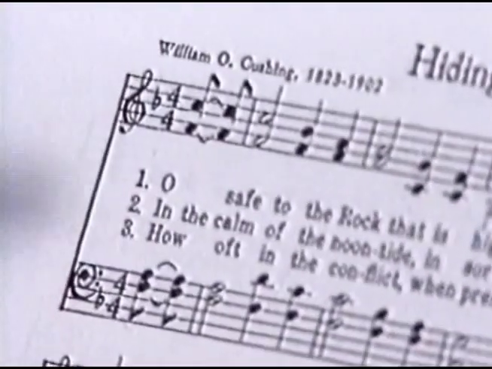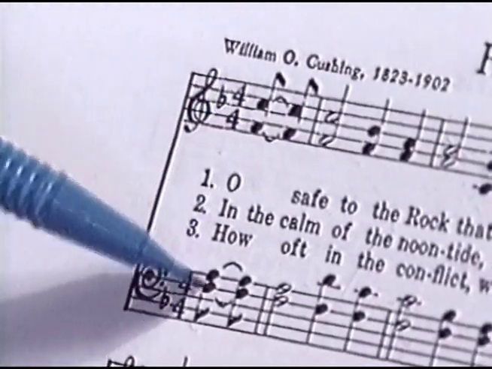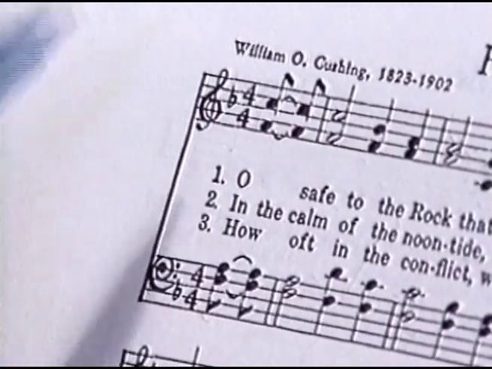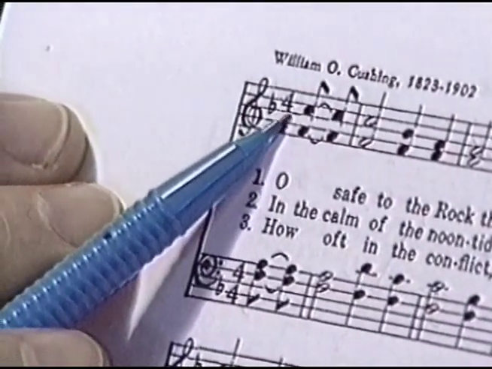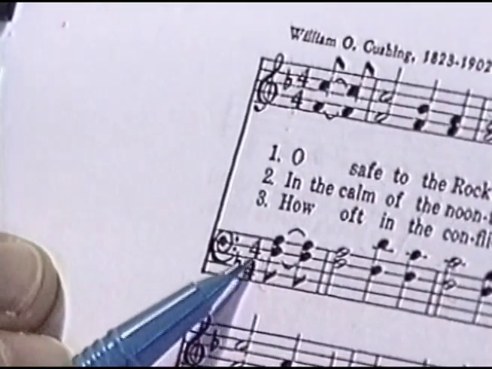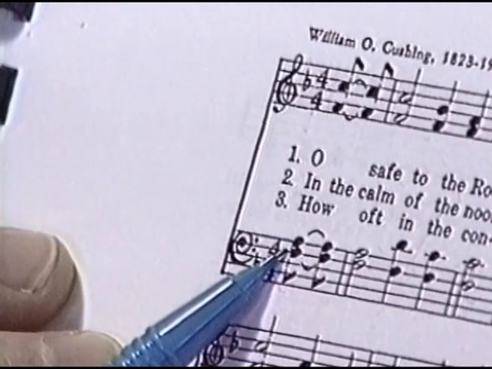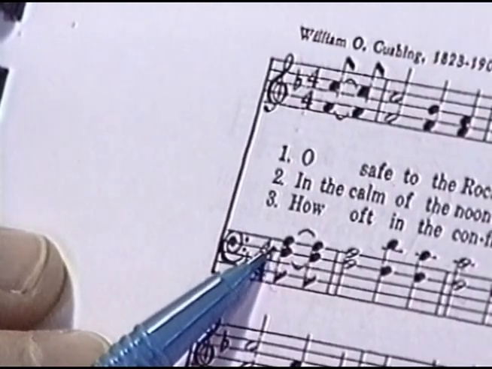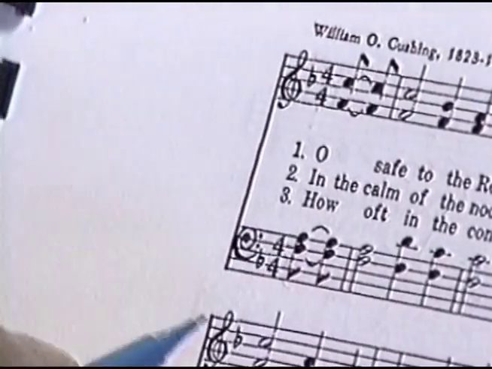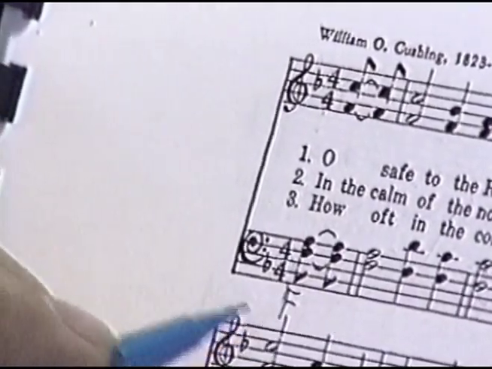To analyze the harmony, we accumulate into one hand all notes of the treble and bass clef. We have here an F and a C, and we have in the left hand an F. We discount any duplicated notes, and we have an A. The three notes together give us the F major chord. So we put a capital letter F.